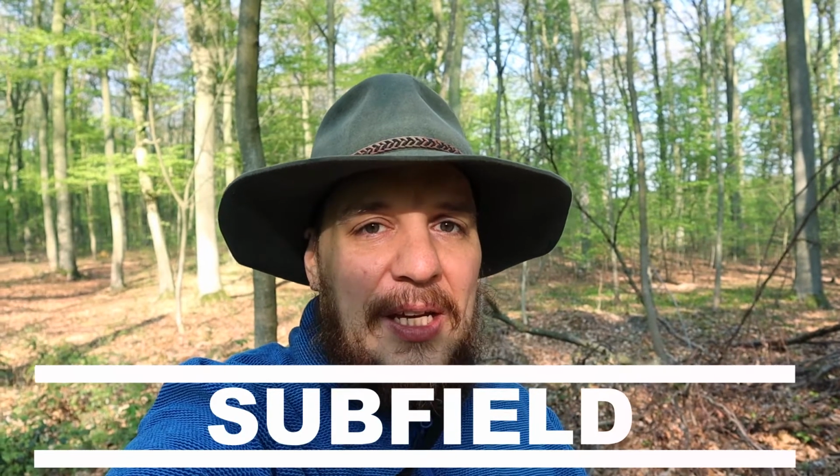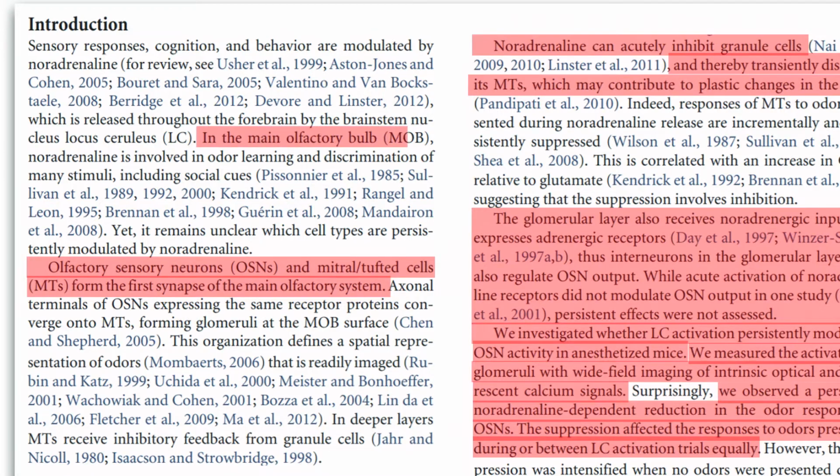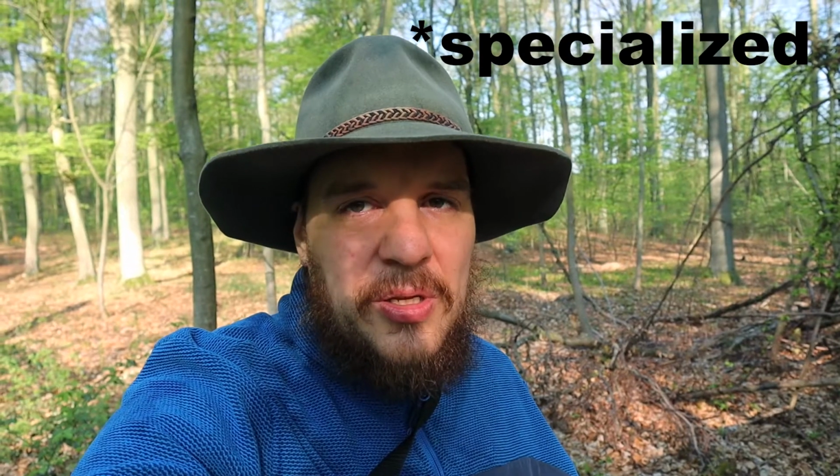So now, of course, the reader wants to know why I'm interested in this, and that's because we want to understand memory formation in the olfactory sensory system. So I write, in the main olfactory bulb, noradrenaline is involved in odor learning and discrimination of many stimuli, including social cues. In a very specified journal, this could have been the start of the introduction.